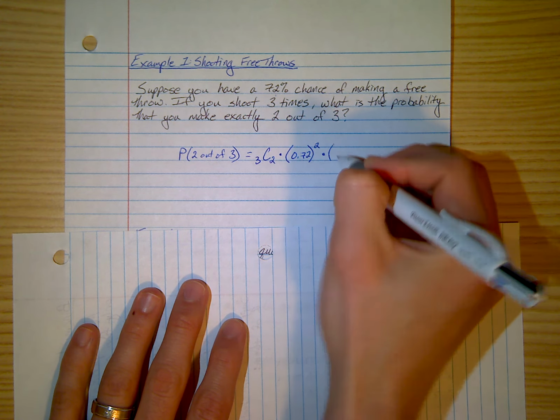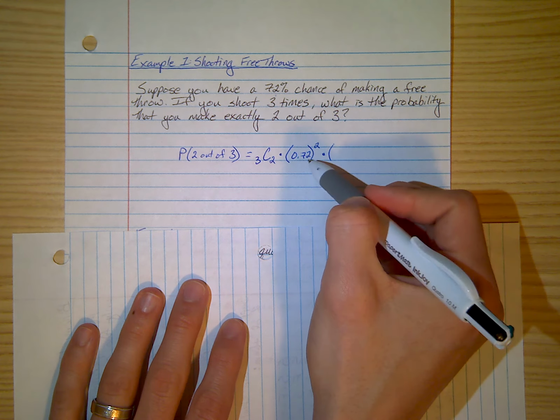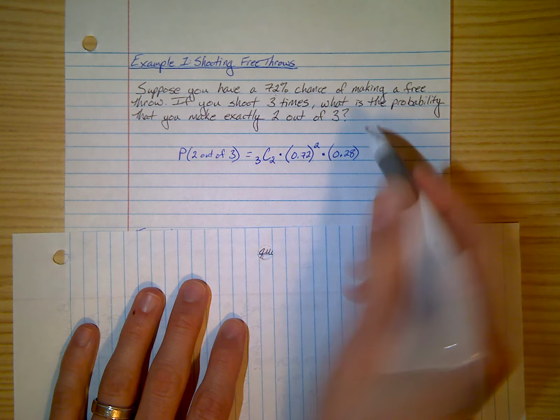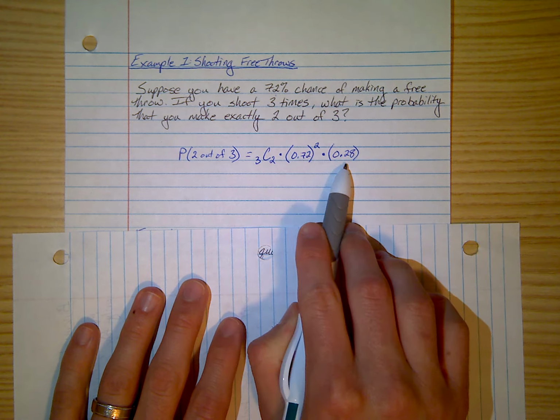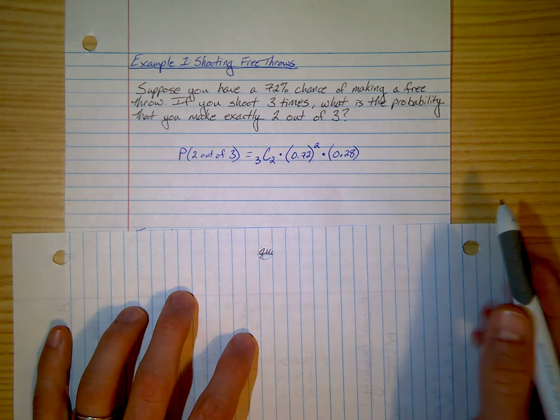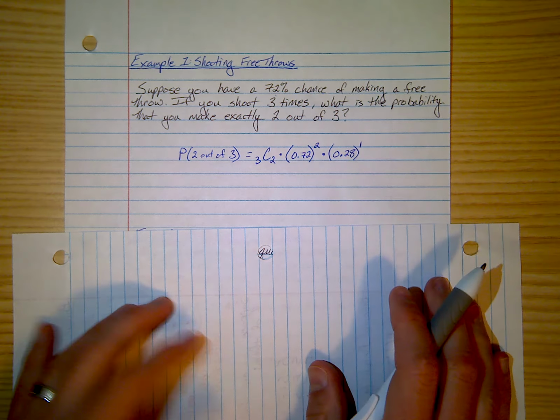Well, if you have 2 successes, that means you're going to have 1 failure. The probability of a failure in this case is 0.28. Obviously, these 2 probabilities have to add up to 1, since it's a binomial experiment. Only 2 things are possible. And you need 1 failure. Okay, so that's the formula.